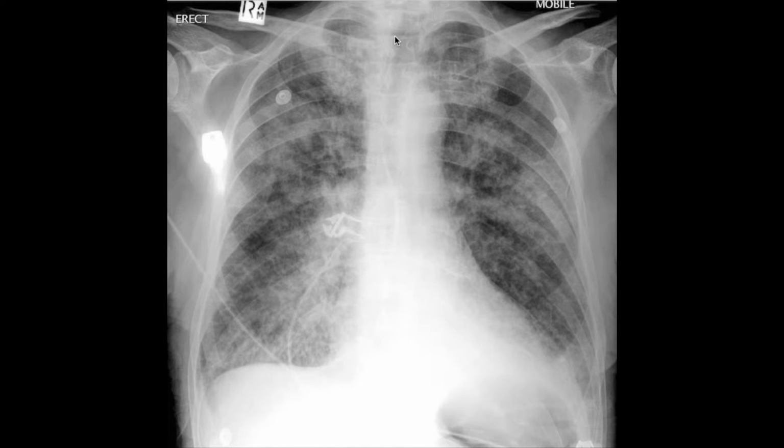This film is adequate. I say this because both the apices and the bases of the lungs, right up to the costophrenic angles, can be seen on both sides. The patient is well positioned and there is good inspiratory effort. The film is well penetrated. I say this because I can see the spinous processes of the vertebrae behind the mediastinum.